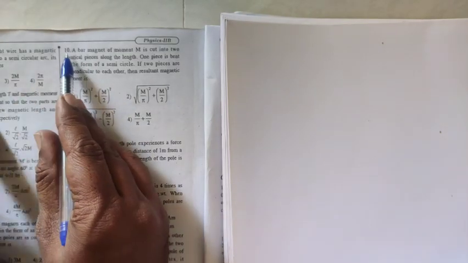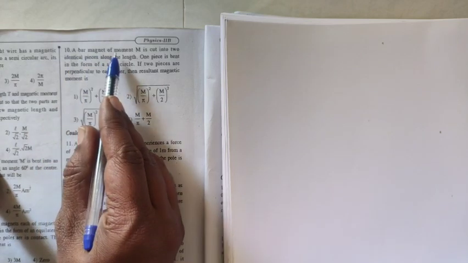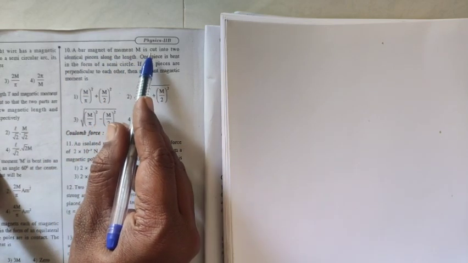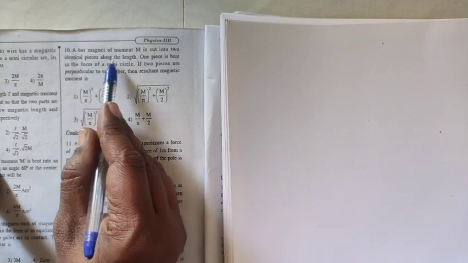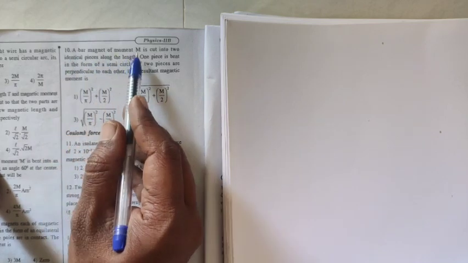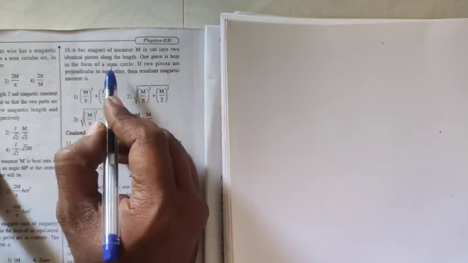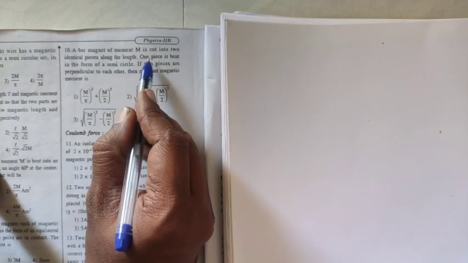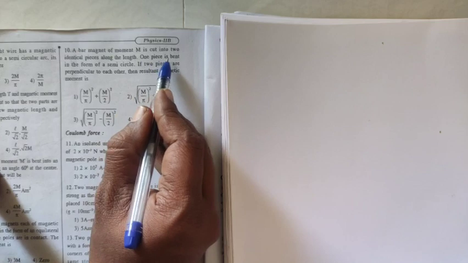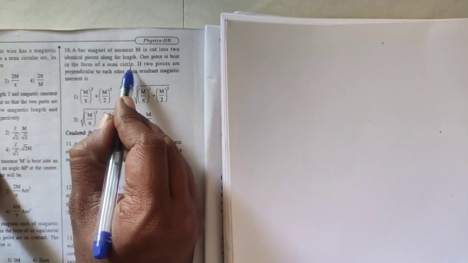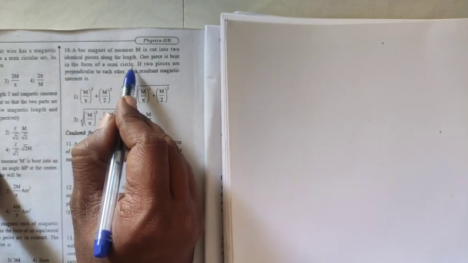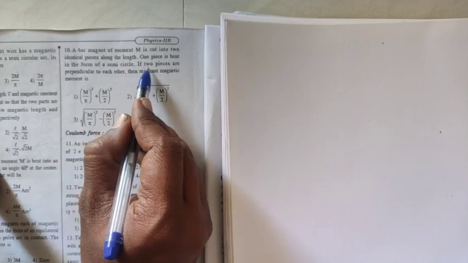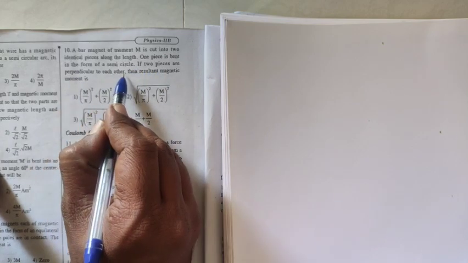Look at the 10th question. A bar magnet of magnetic moment M is cut into identical pieces along the length. So the magnet is there, its magnetic moment is M. I will cut that magnet into identical pieces. Look at here. One piece is bent in the form of a semicircle, and the two pieces are perpendicular to each other.